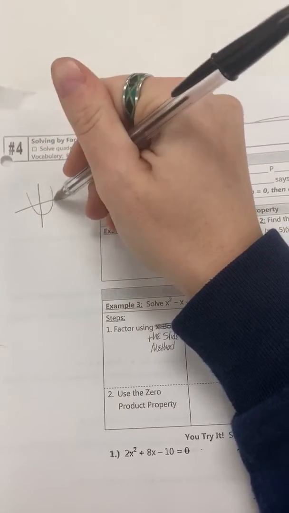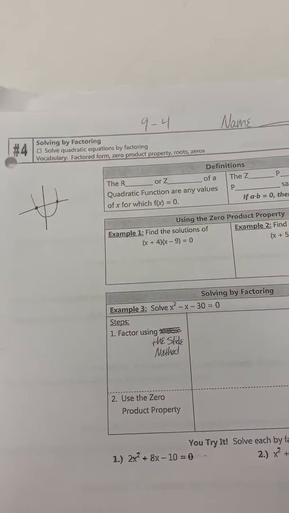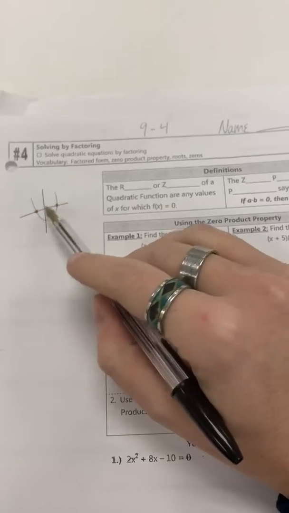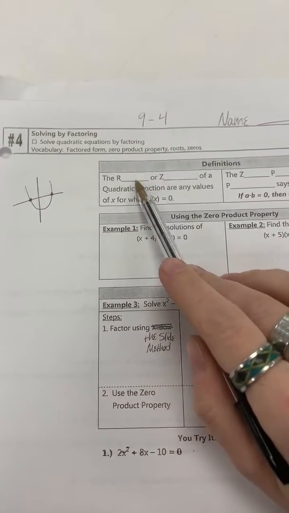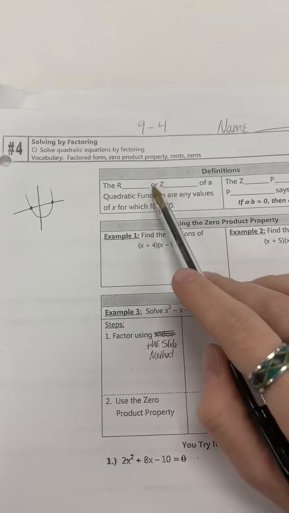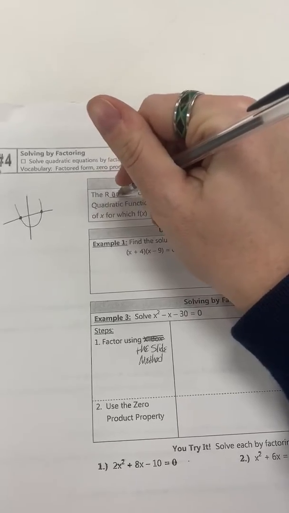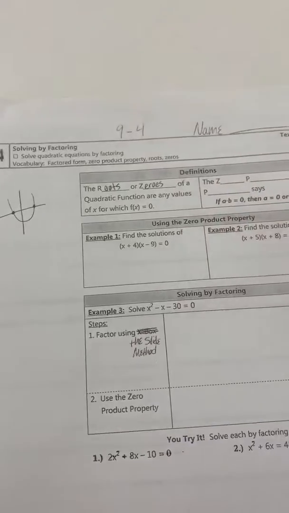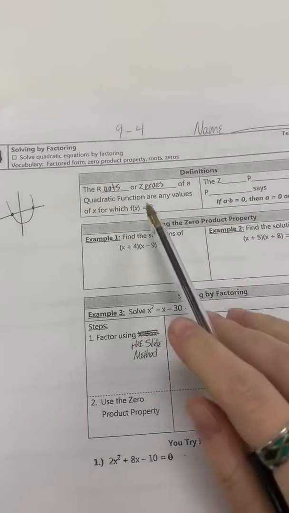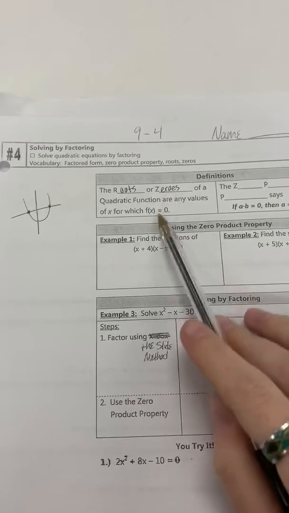Remember that the solutions are wherever the parabola crosses the x-axis, because solutions are the same thing as the x-intercepts of that parabola, which are also the same thing as the roots or zeros. Fill in roots or zeros. Those are the values of x that make that function equal to 0, which is why they're called zeros.